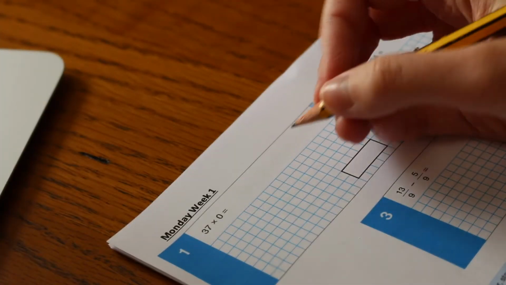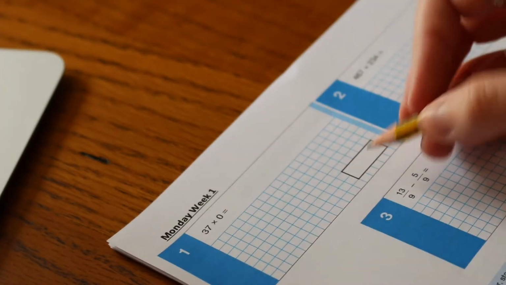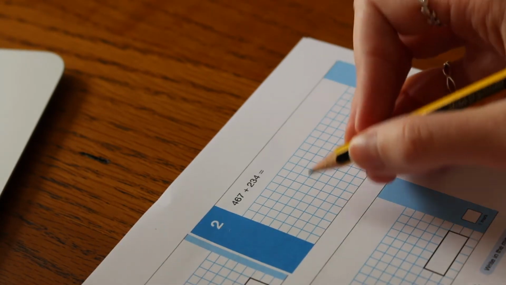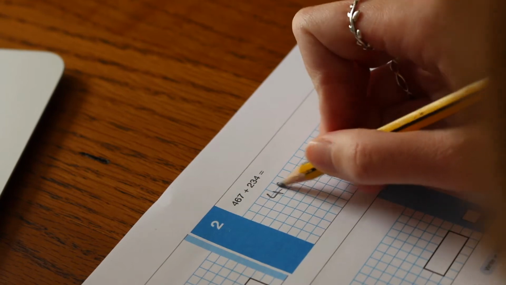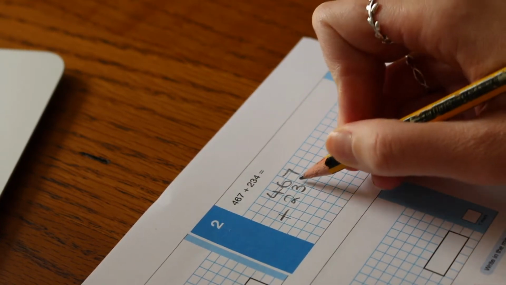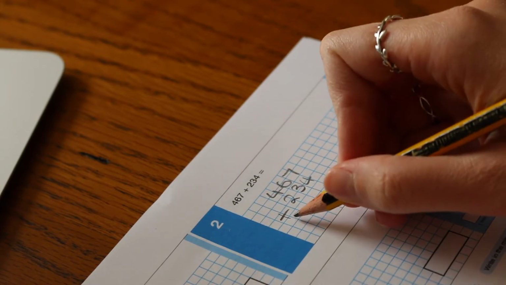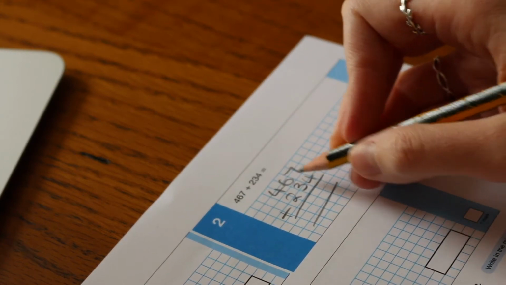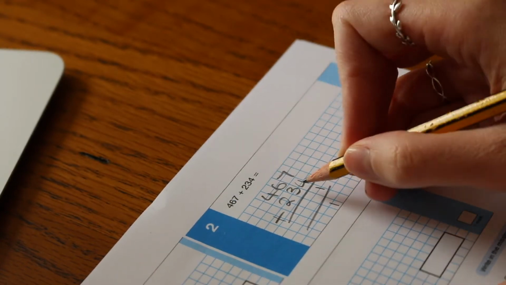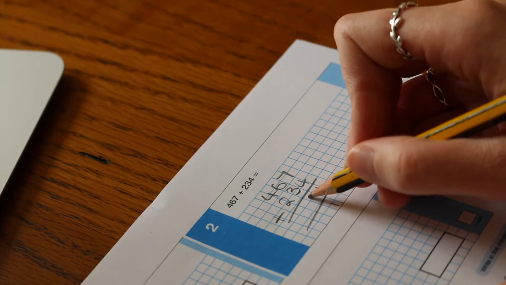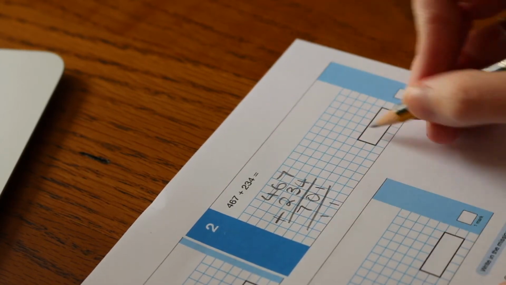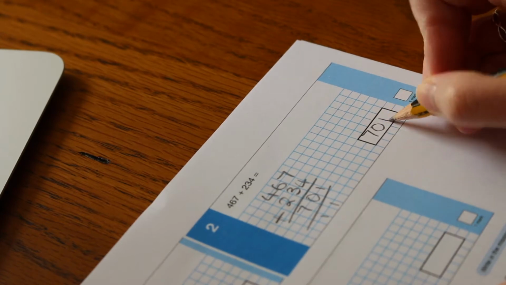Okay, so the first one is nice and easy because, as we know, anything multiplied by 0 is 0. Number 2 we can do as column addition, so we've got 467 add 234. We know that 7 add 4 is 11, 6 add 3 is 9, add 1 is 10, and 4 add 2 is 6, add 1 is 7, so the answer is 701.